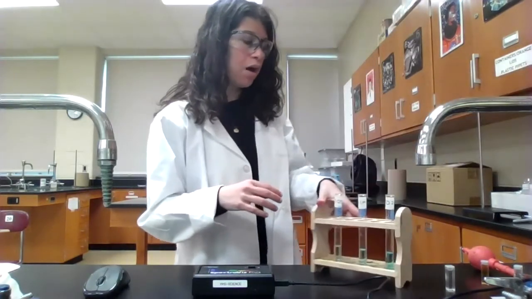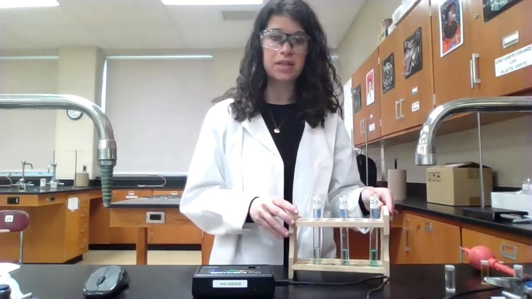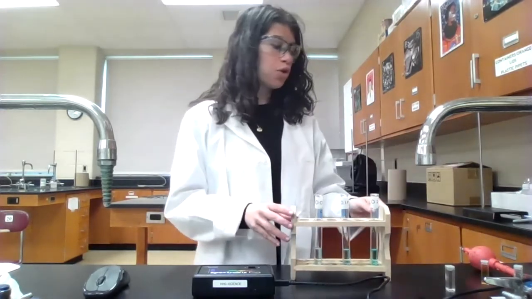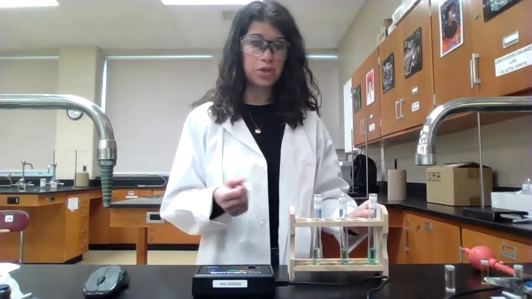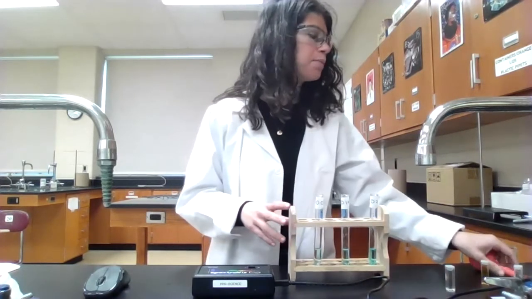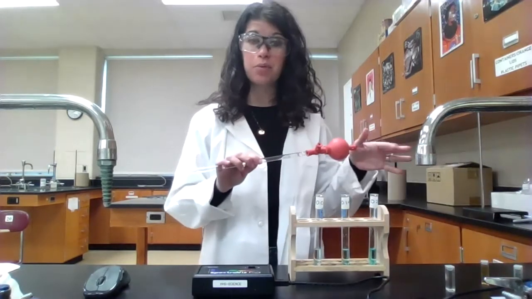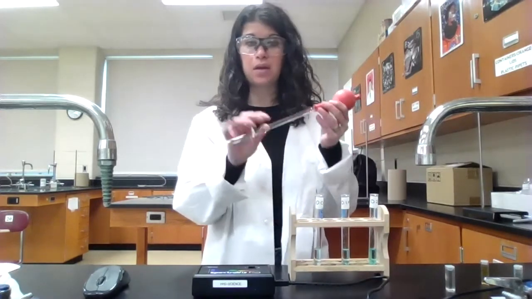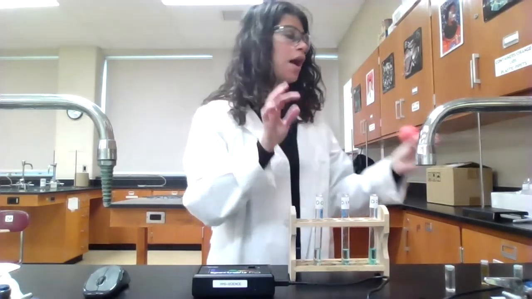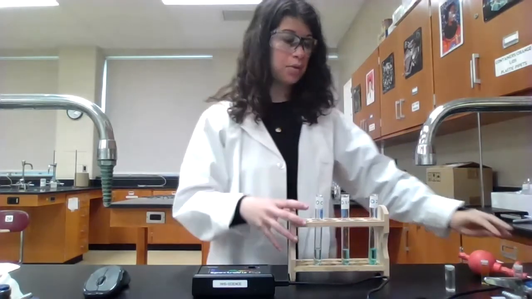So now that I know what wavelength to set my SpectroVis to, now what I need to do is test the absorbance of different copper 2+ solutions that I've already made up. So we're going to have a 0.4 molar solution as well as a 0.2 molar, 0.1 molar, and 0.05 molar. And I made these solutions starting with the 0.4 molar and then measured out using my serological pipette how much of the stock solution versus how much of the water. So I already have those cuvettes filled and ready to go.